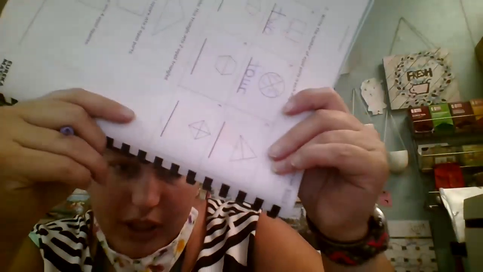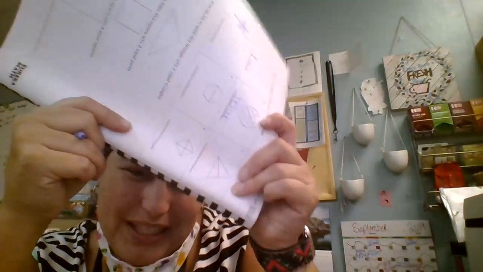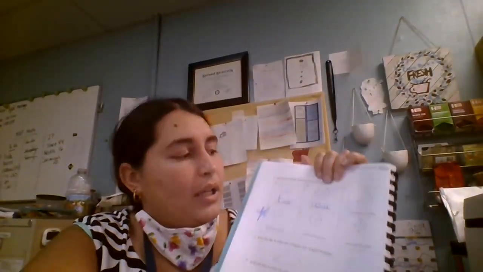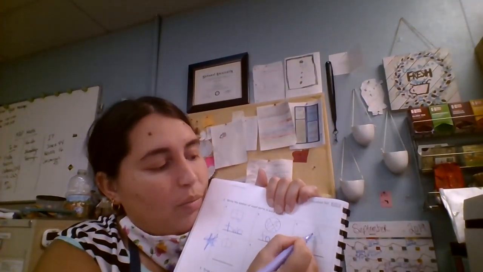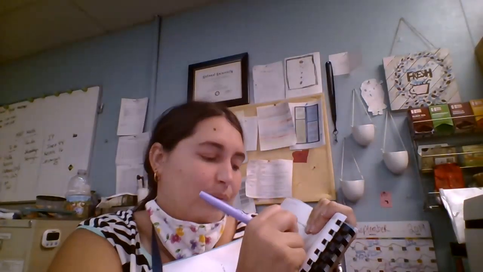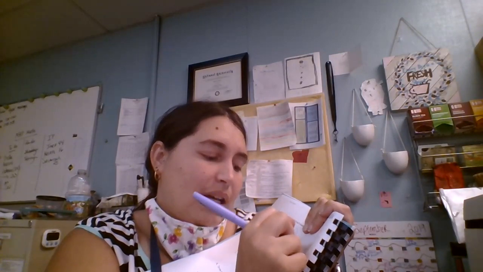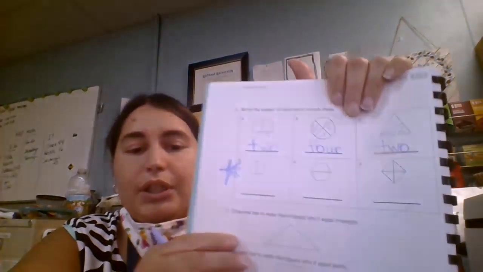Down here, somebody pointed out this triangle doesn't look equal to them. I recommend then, if it doesn't look equal, go ahead and turn it. And if you turn it, you can see it looks equal and a bit like a paper airplane. So here, let's count out the equal parts. 1, 2. How many equal parts are there? 2. T, W, O. 2.